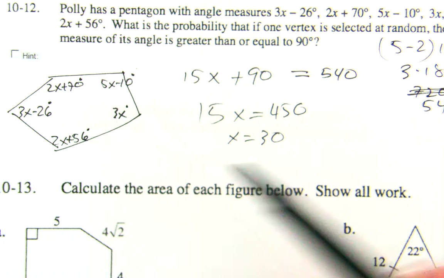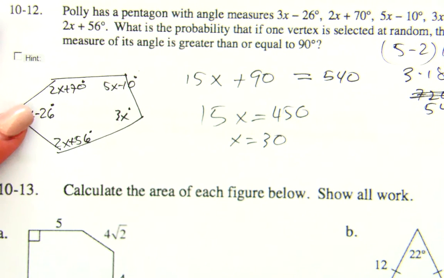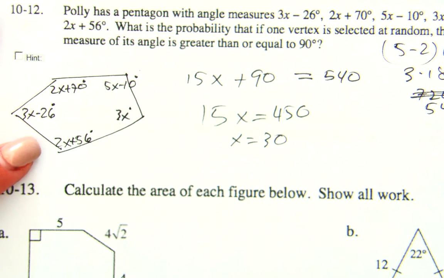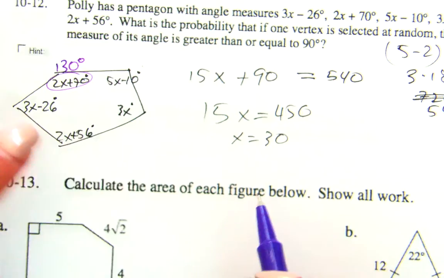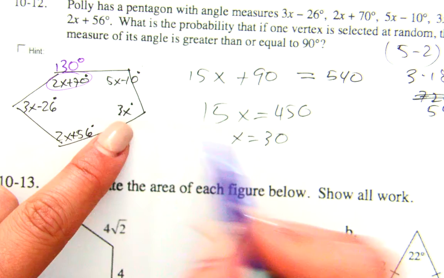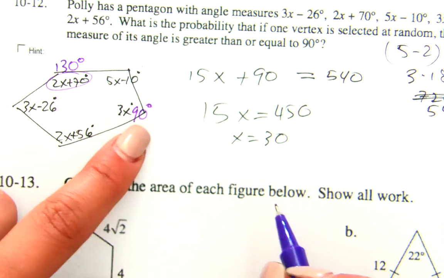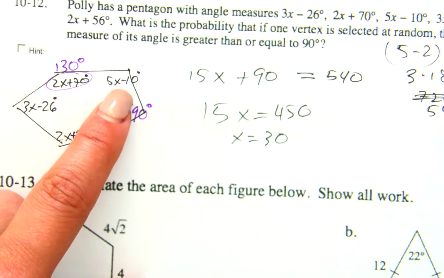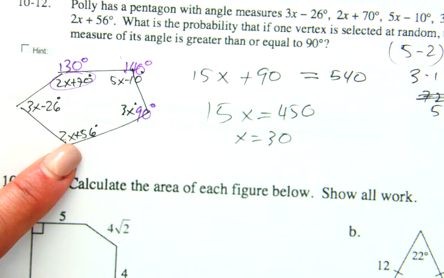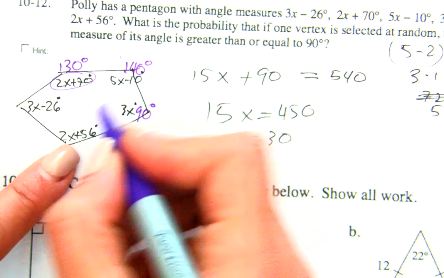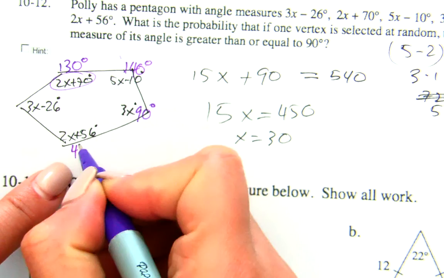Okay, so we've got to plug these all back in. There's no other way around this one. So if x is 30, we have 2 times 30 equals 60 plus 70 is 130 degrees. That's that one. 3 times 30 is 90 degrees. 5 times 30 is 150 minus 10 is going to equal 140. 2 times 30 is 60. 60 minus 56 is 4 degrees.